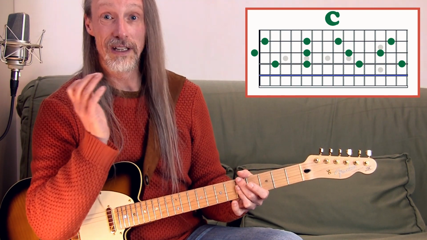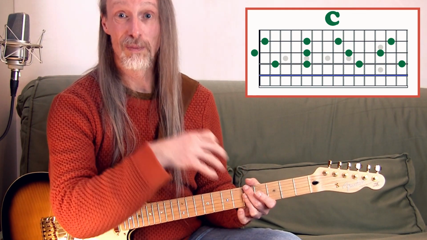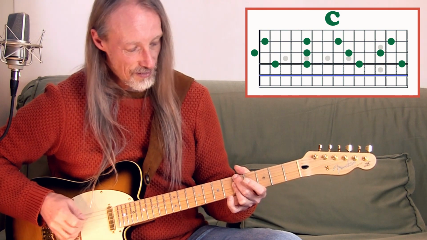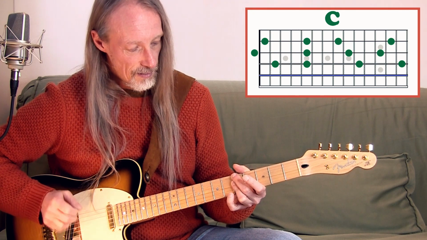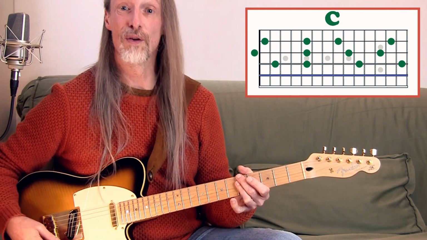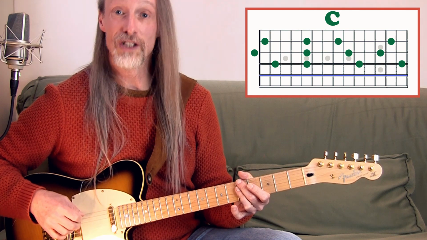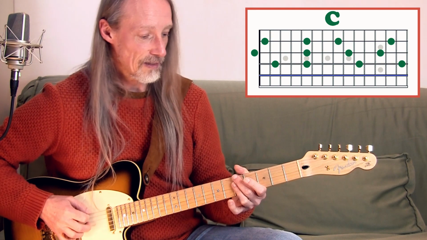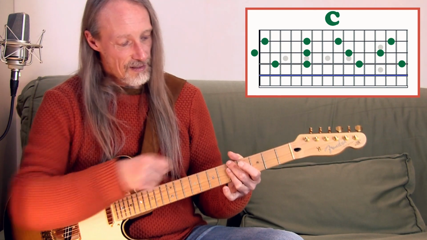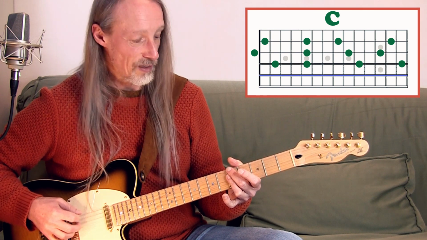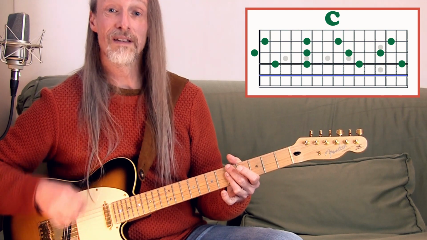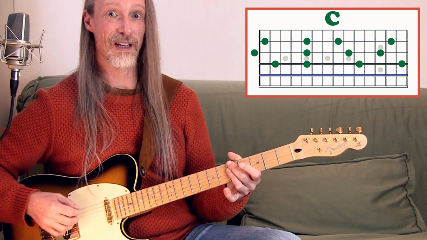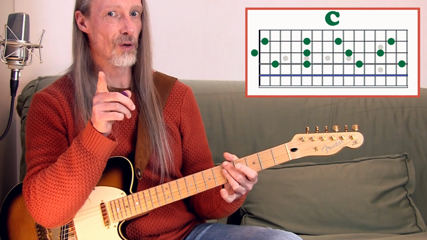It already rules out all major modes, because the major modes have a major third, and here's a C, that is the minor third to A, and all major modes have a C sharp, so they do not fit. But this one fits or is a part of Dorian, Phrygian and Aeolian mode, so it doesn't make the difference. It's not a part of the Locrian mode.